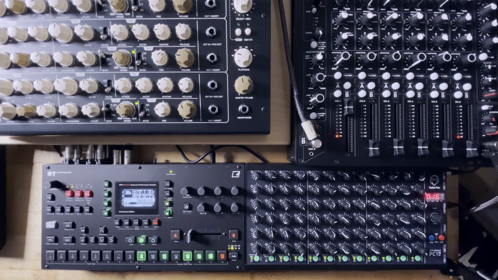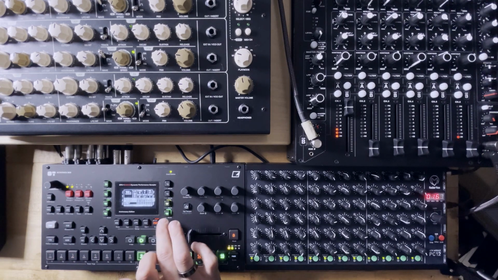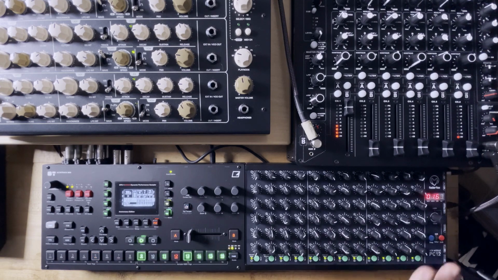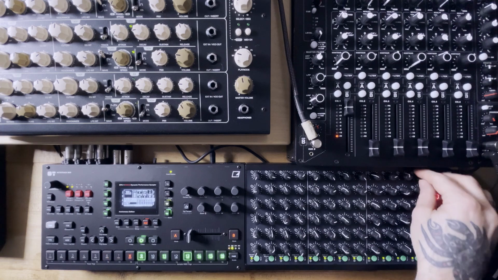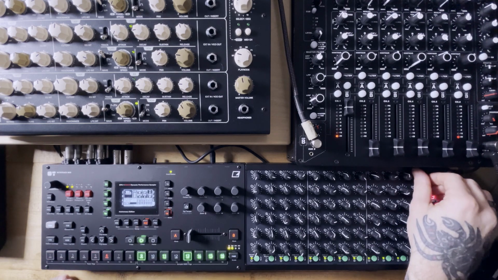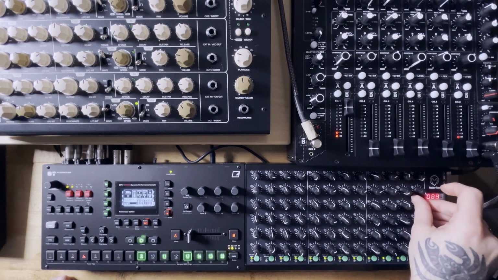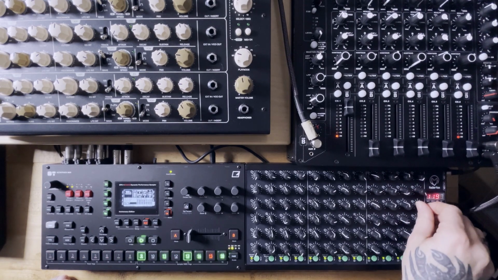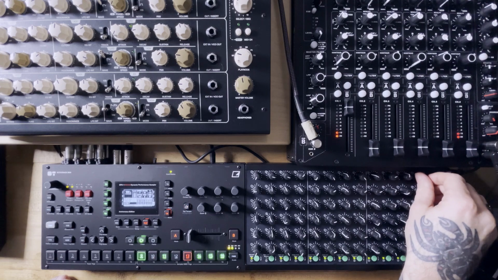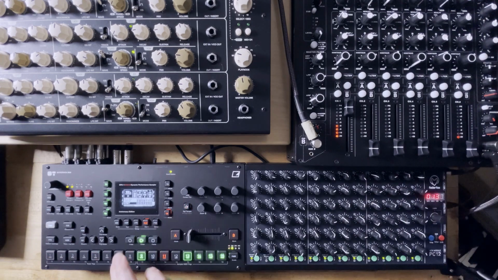So my FX2 is that, and I didn't map anything on this guy. I mapped the filter, so I have bass and width and Q and depth.